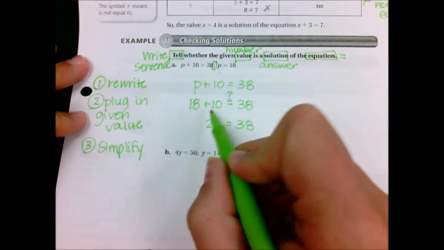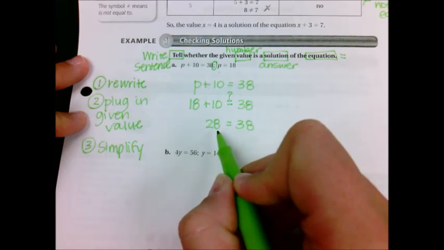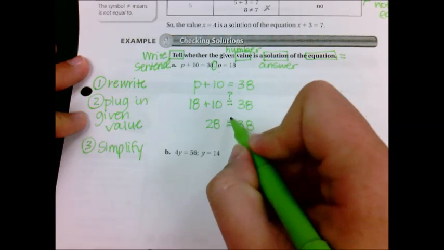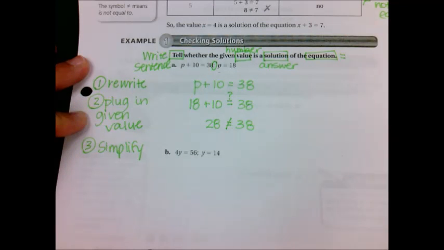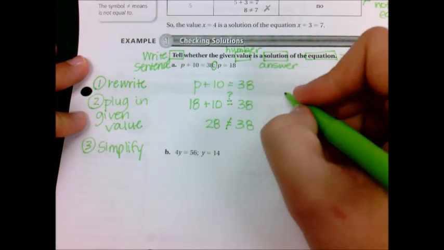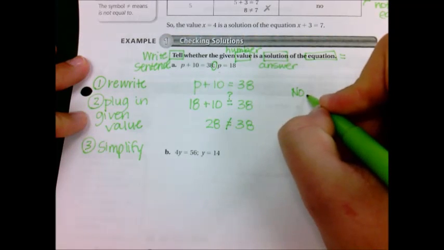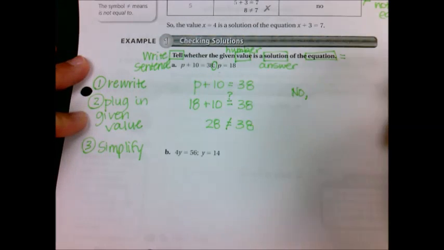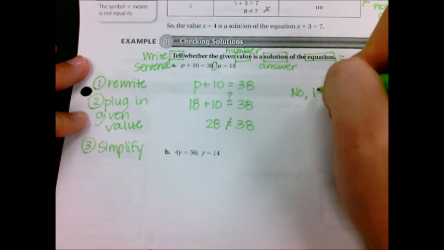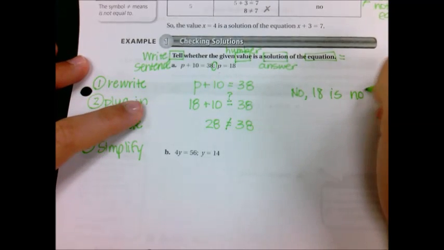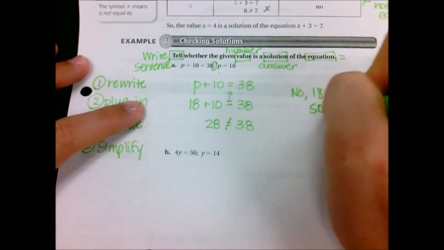So does this side equal that side? Does 28 equal 38? No. So I'll cross that out. And then I would write no, 18 is not a solution.